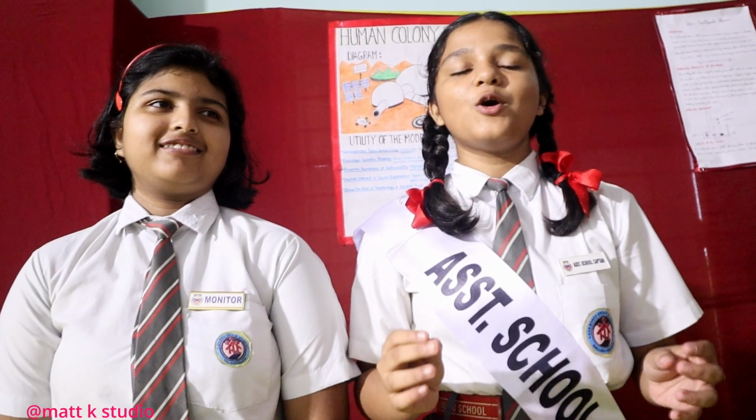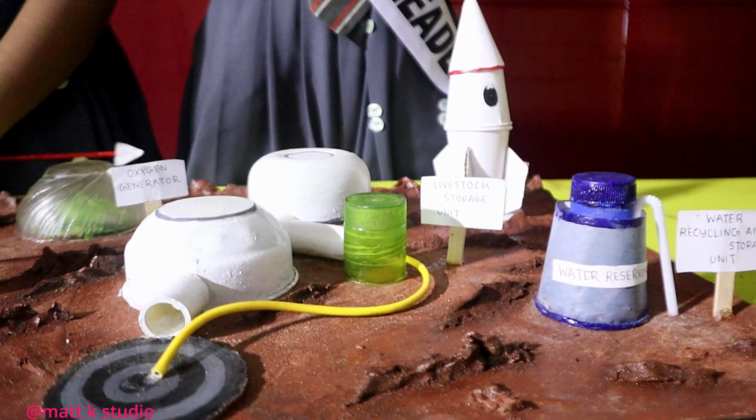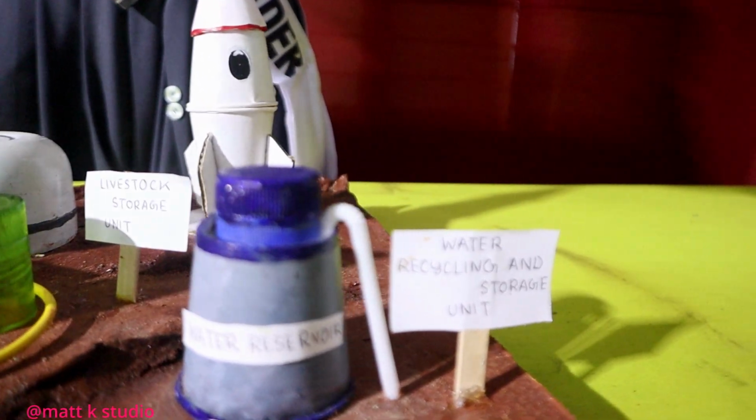It is all about how we can settle on Mars and how we can live on Mars. There are many factors responsible for why we chose only Mars. The first factor is that if there is any scarcity of resources on Earth, we can turn to Martian resources. Water might have existed on Mars millions of years ago. Now, how to survive on Mars? That's all.